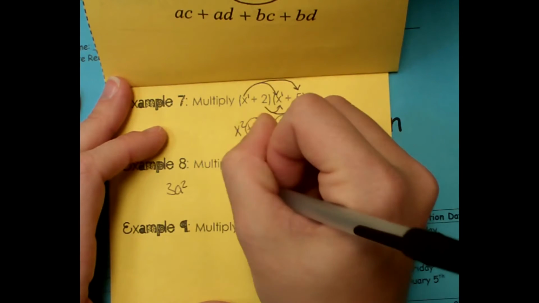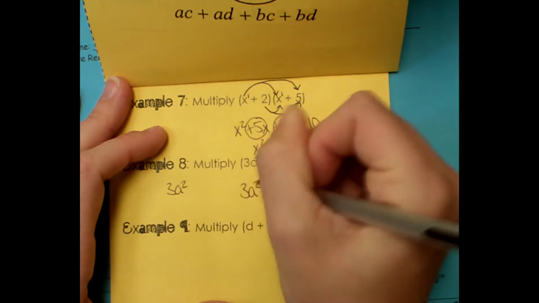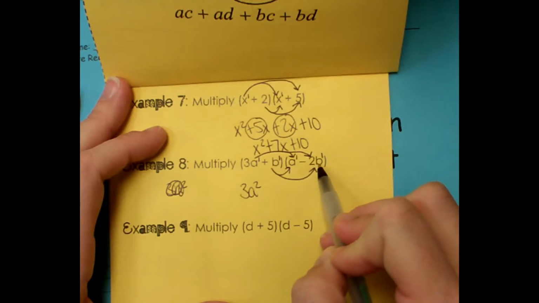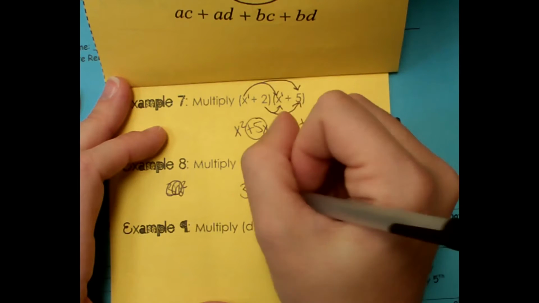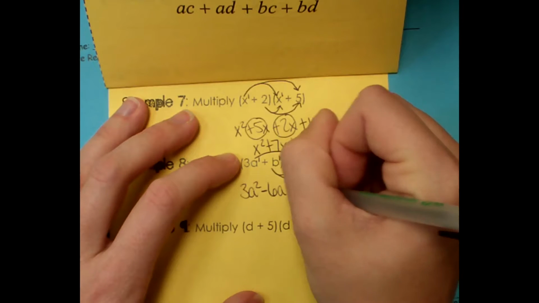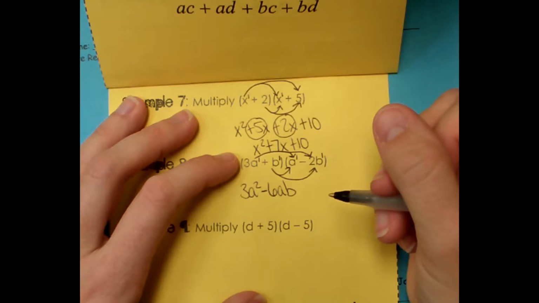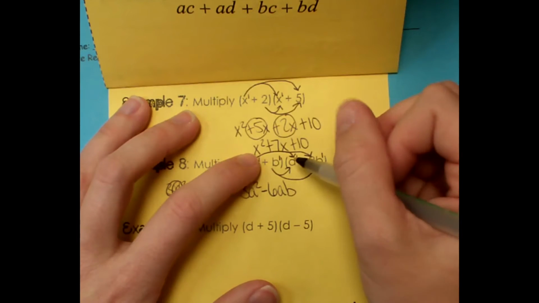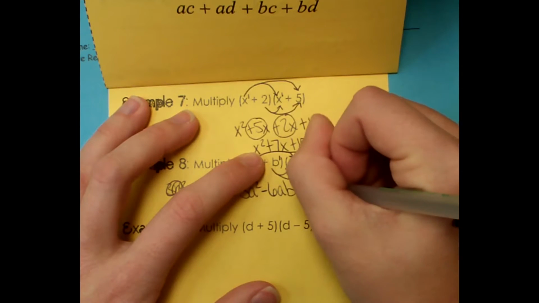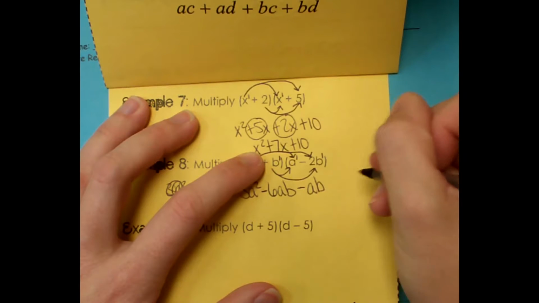I want to write right underneath so y'all see it. 3a times negative 2b, so 3 times negative 2 is negative 6. Bring down your a, bring down your b. You're multiplying both of them. They both have to come. So then we have b times a. We're going to write them in alphabetical order, so it'll be ab.